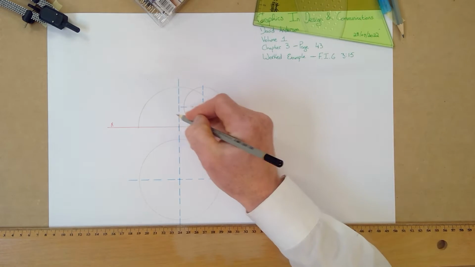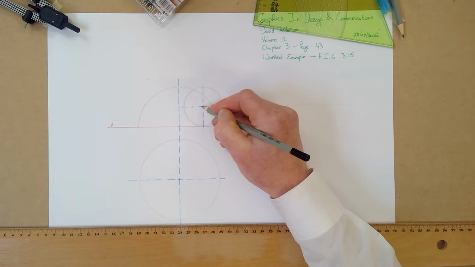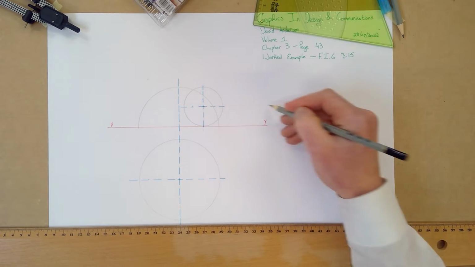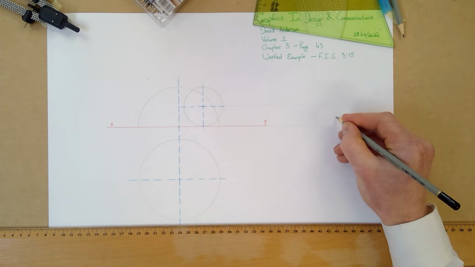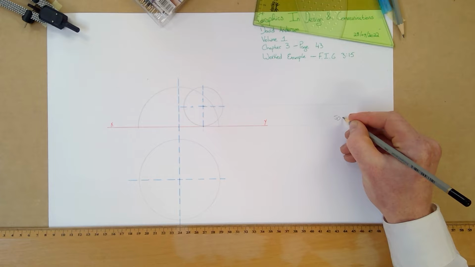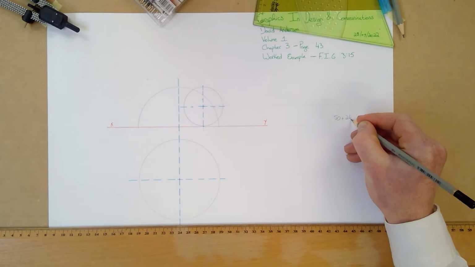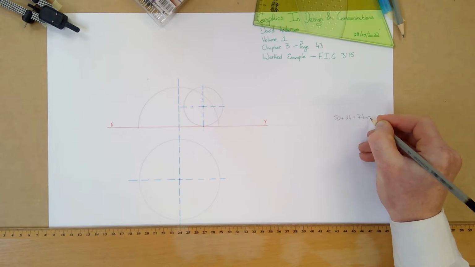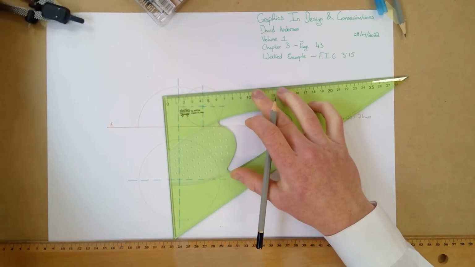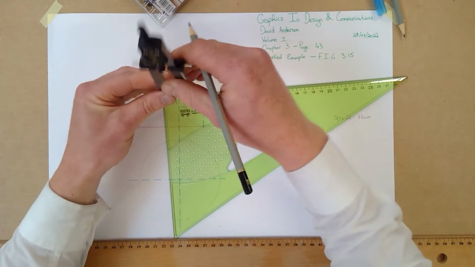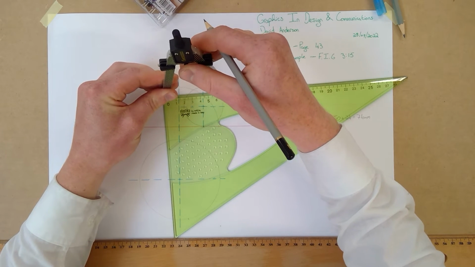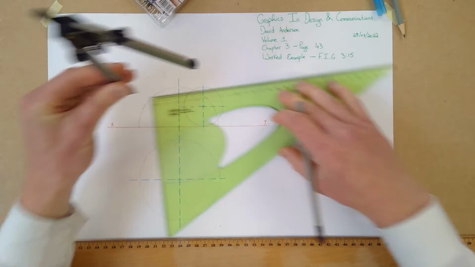What I'm going to do now is add the radius of the hemisphere and the radius of the sphere and swing that distance as an arc out here until it crosses my center line. So the radius of the hemisphere is 50 plus 24 equals 74 millimeters. So I'm going to get 74 on my compass, just there.